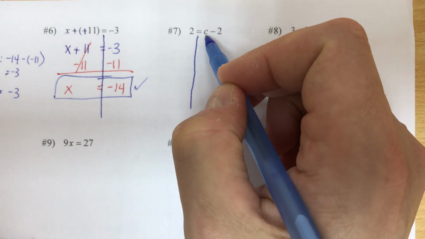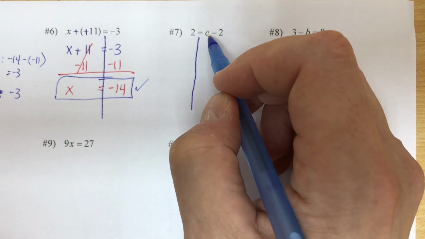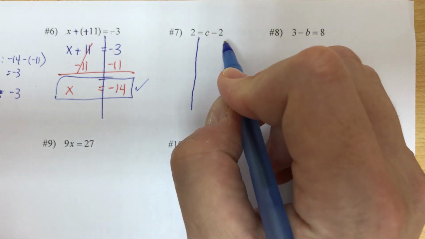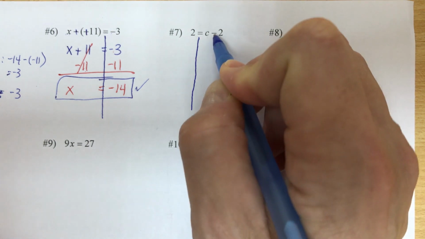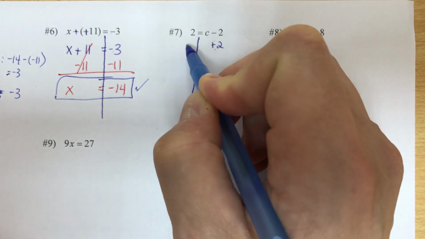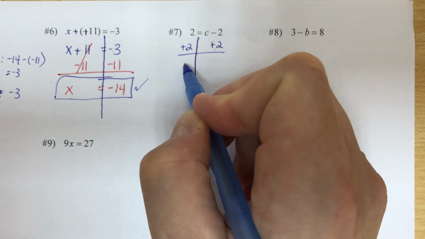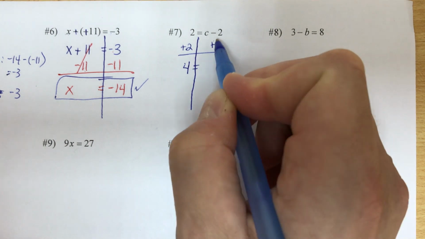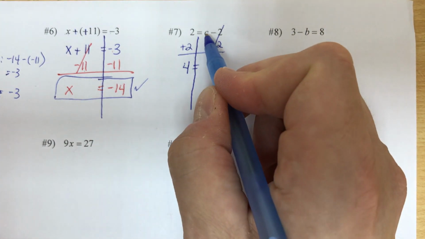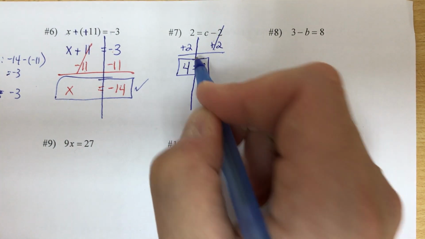Where's the variable? It's on the right side, so we're going to start here. Now it's a C, that's okay, any letter works. We are subtracting 2. How do we undo subtraction? Well, we add. So plus 2, whatever I do to one side, I must do the same to the other. 2 plus 2 is 4. Negative 2 plus 2 is 0. That's why we did that. And that is equal to C. And that's our answer there.